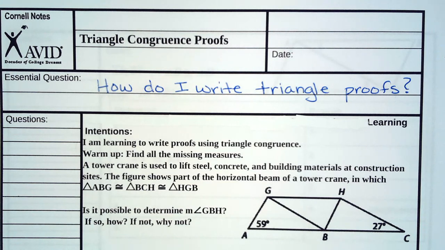Hello class, today we're looking at triangle congruence proofs. Your essential question: how do I write triangle proofs? Your learning intention: I am learning to write proofs using triangle congruence. So for the warm-up question, it says, find all the missing measures.